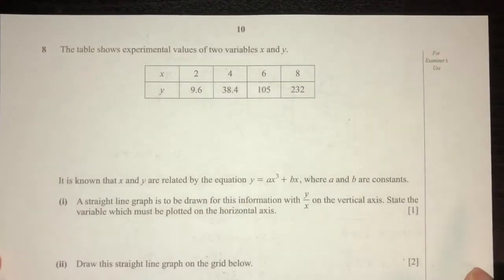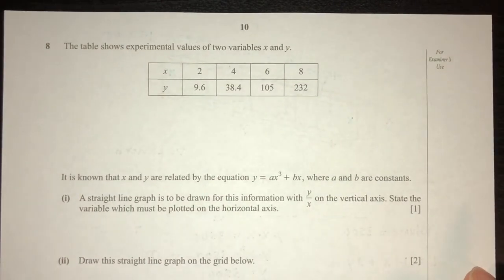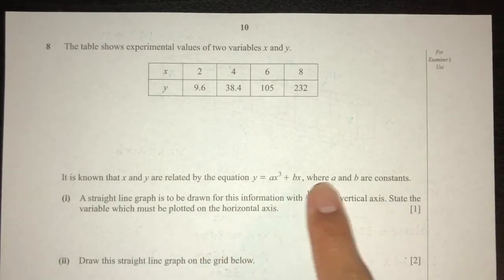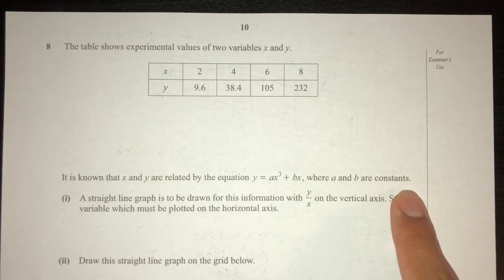Now let's move on to your question number 8. The table shows experimental values for 2 variables, x and y. So we have 2 variables, and we have the corresponding values of x and y. Now, it is known that x and y are related by this equation, where a and b are constants.